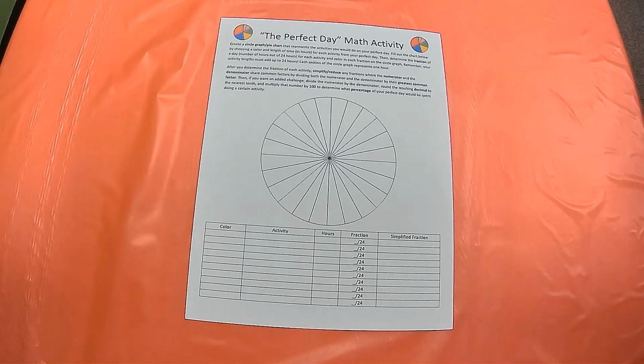Create a circle graph or pie chart that represents the activities you would do on your perfect day. Fill out the chart below by choosing a color and length of time in hours for each activity from your perfect day. Then determine the fraction of a day, number of hours out of 24 hours, for each activity, and color in each fraction on the circle graph. Remember, your activity lengths must add up to 24 hours. Each section of the circle graph represents 1 hour.